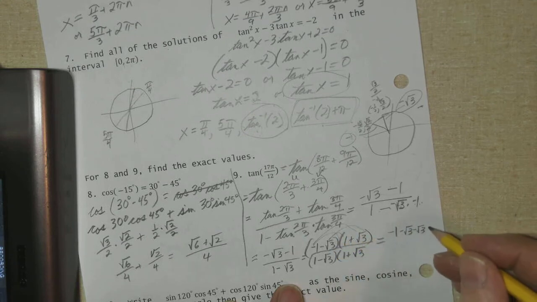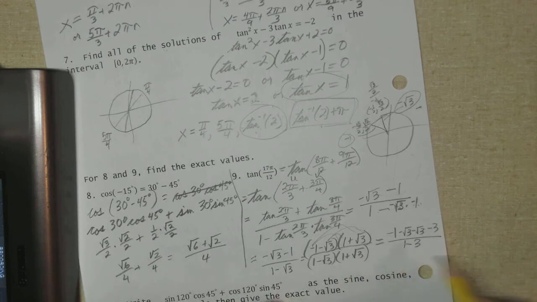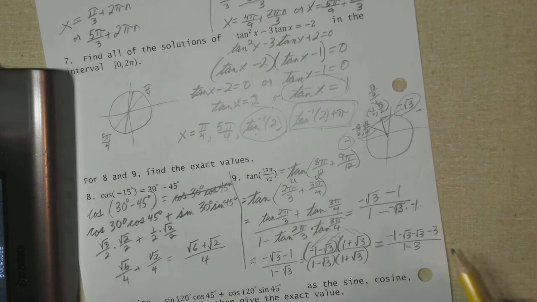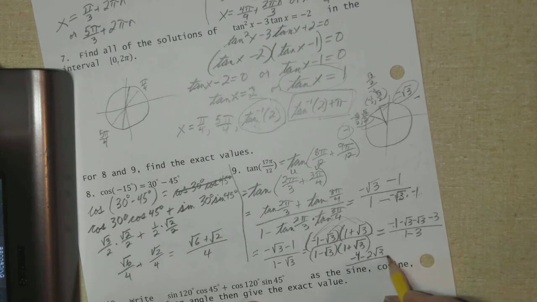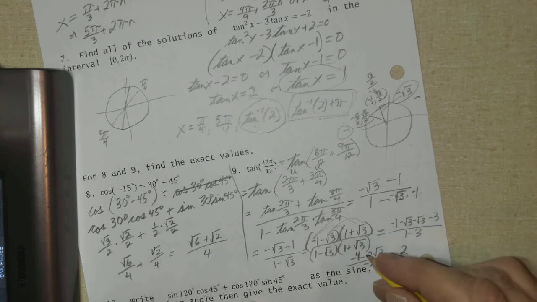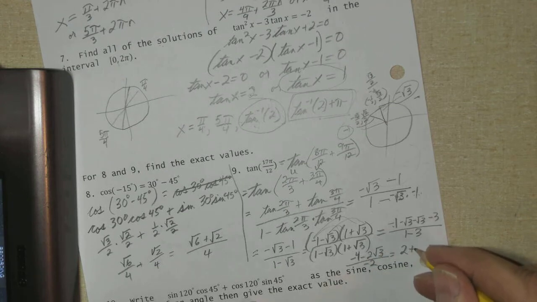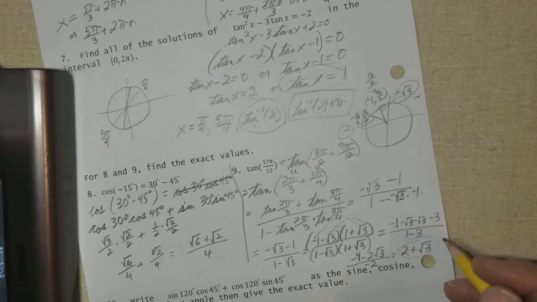And last, I get negative 3 over 1 minus 3. That's a difference of squares. The middle parts cancel out. So that is negative 4 minus 2 radical 3 over negative 2. Negative 4 over negative 2, that's 2. Negative 2 over negative 2 is positive 1. You have 2 plus radical 3 for the tangent there.